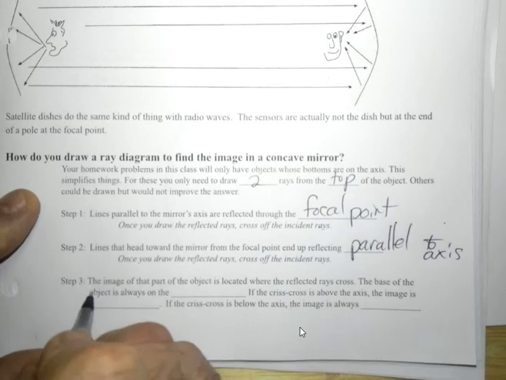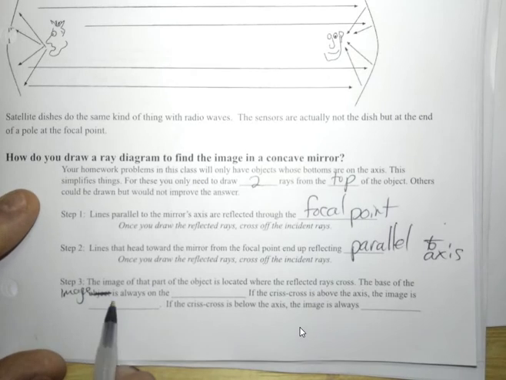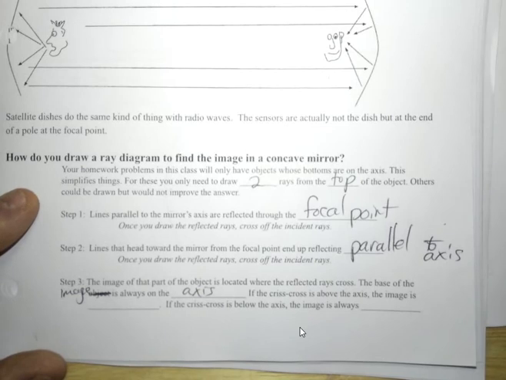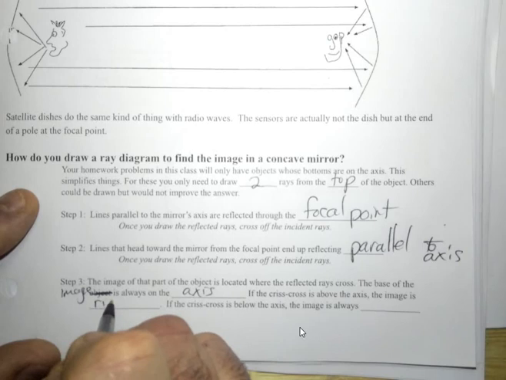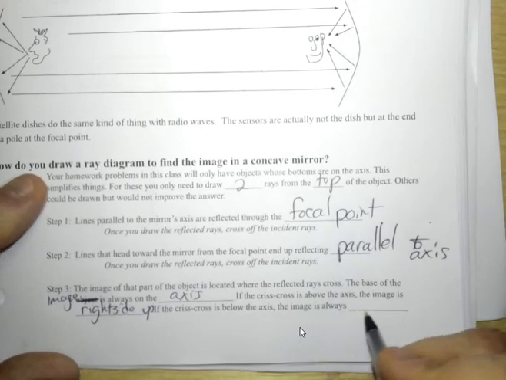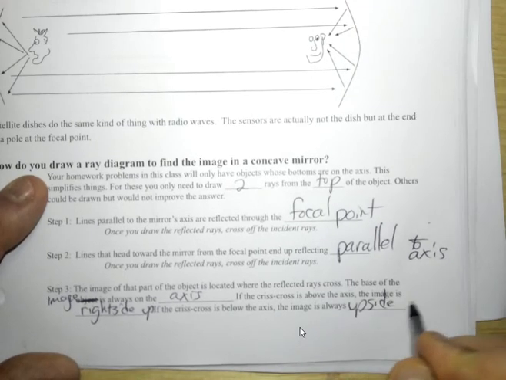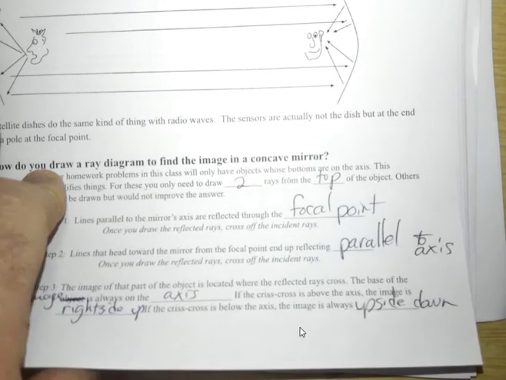The base of the image, it says here object, let's do image. The base of the image is always on the axis, and so that simplifies things a little bit. We look for the crisscross and we look for the axis. We draw our image between the two. If the crisscross is above the axis, the image is right side up. If the crisscross is below the axis, the image is upside down. But you always have the bottom of the image on the axis itself. If that sounds kind of confusing, you'll understand in a moment here when we draw this next problem.